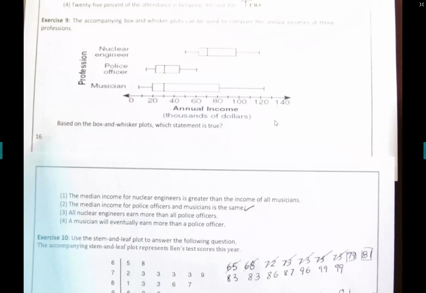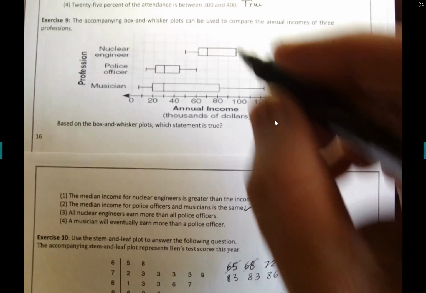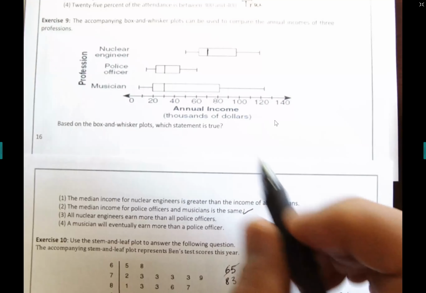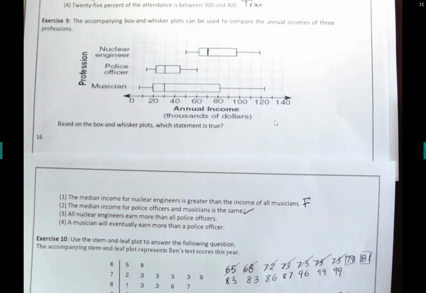Let's see which one is true. It says the median income for nuclear engineers is greater than the income of all the musicians. True or false? False, definitely, because look, this is the median income, guys. And these are the musicians. Some of them make more than the median income. They're here, so they're more. So that's false.